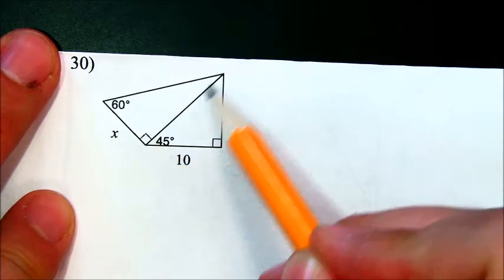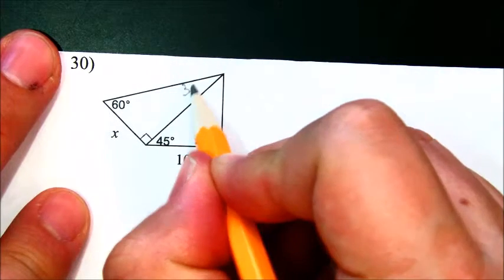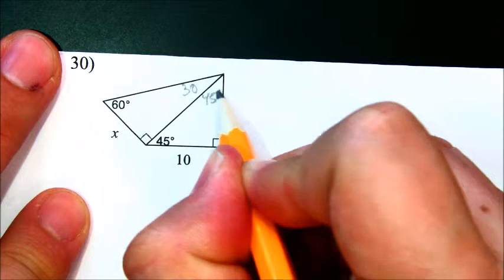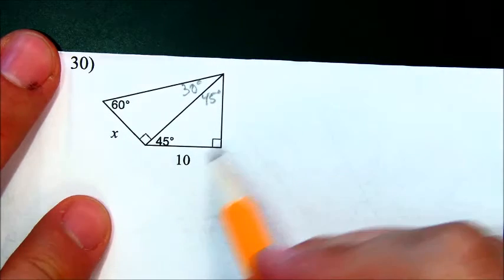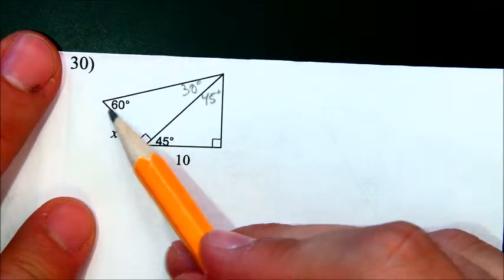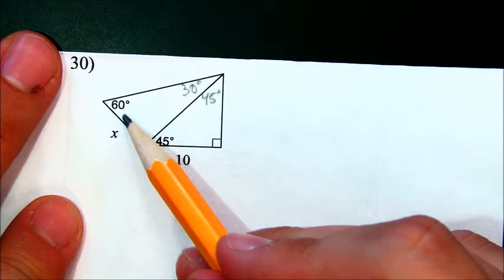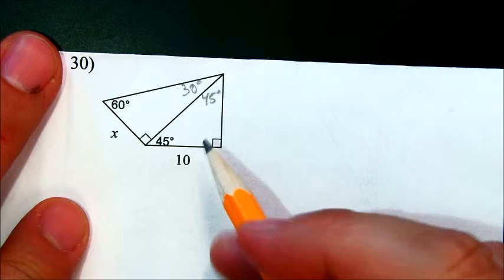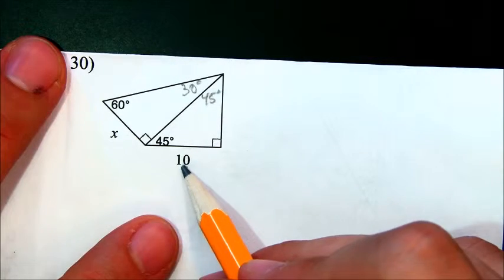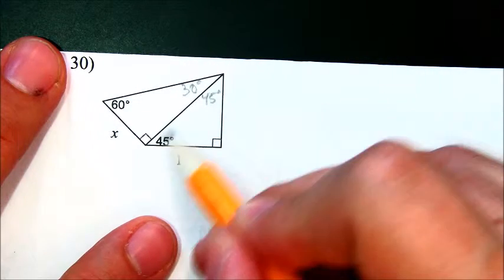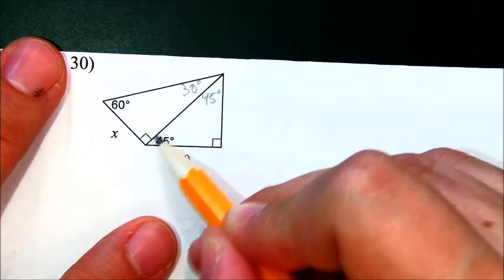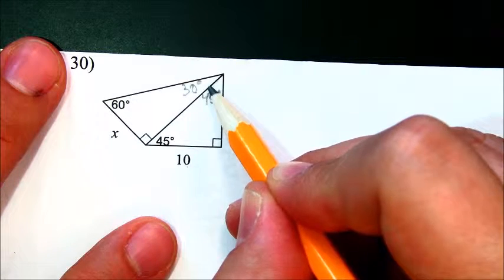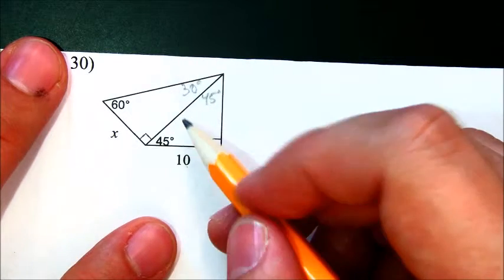Again, I've got a 30, 60, 90 triangle here, and a 45, 45, 90 triangle next to it, adjacent to it. So, I'm given what? I'm given one leg of this 45, 45, 90 triangle. I'm going to use that to find the hypotenuse of that triangle, because that hypotenuse will also be the long leg of this 30, 60, 90 triangle.